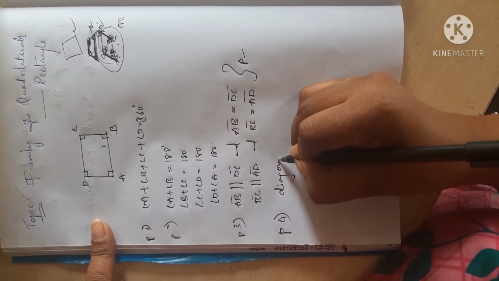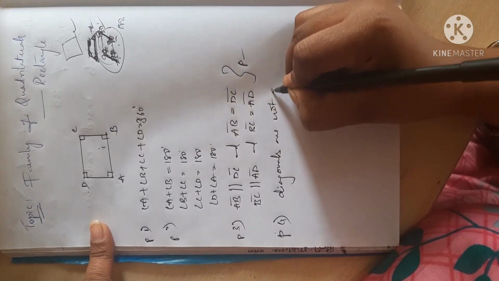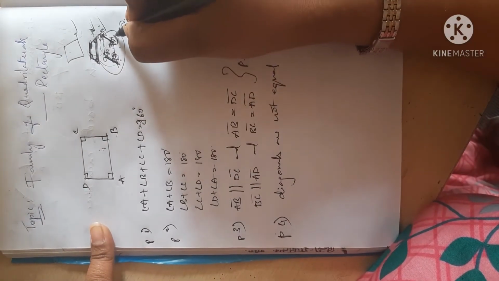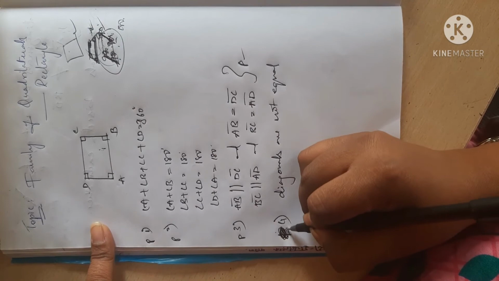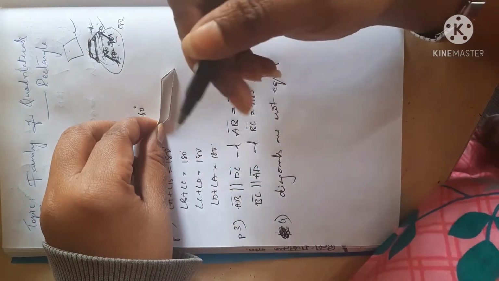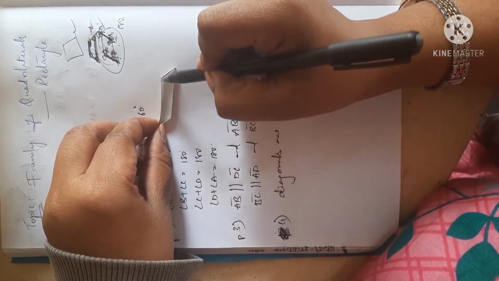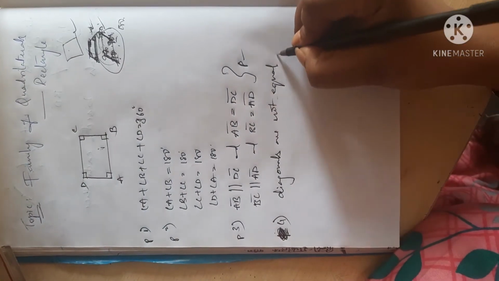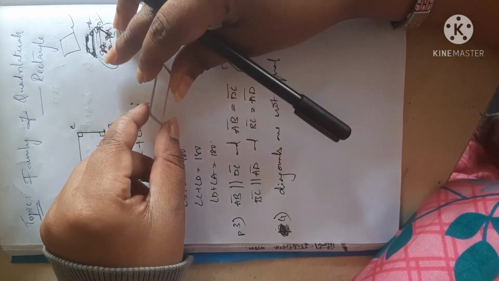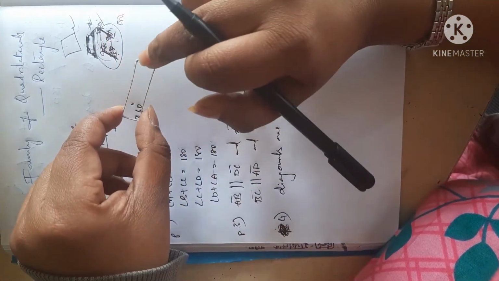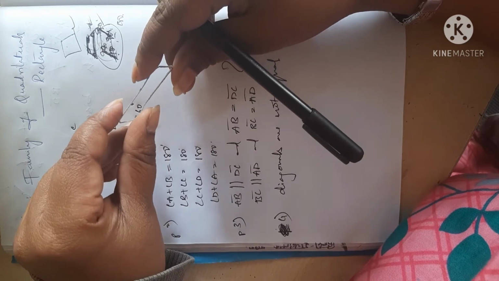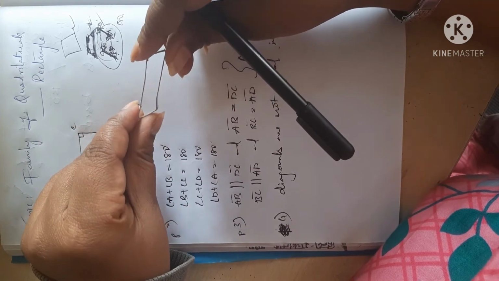Diagonals are not equal. Where? In this parallelogram. This will not be followed by a rectangle. Why? Because see here, now it is a parallelogram. By watching itself, you can say this diagonal is bigger than the other diagonal. So diagonals are not equal in a parallelogram. When I am asking about the diagonals, this diagram should come to your mind: are diagonals equal or not equal in a parallelogram? So you need to think about this diagram.